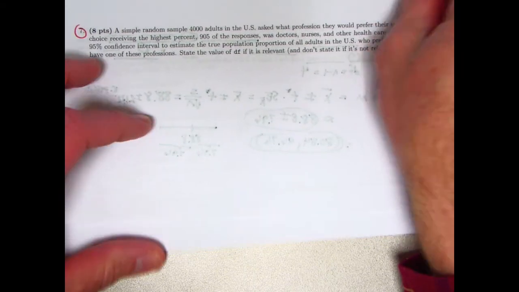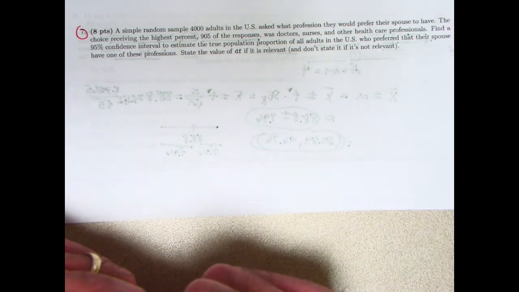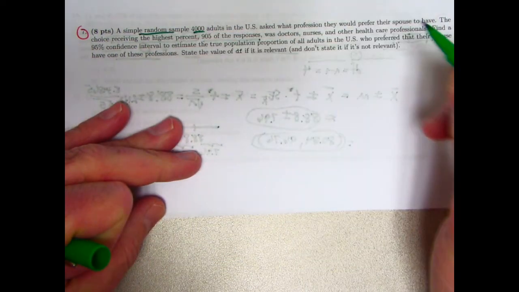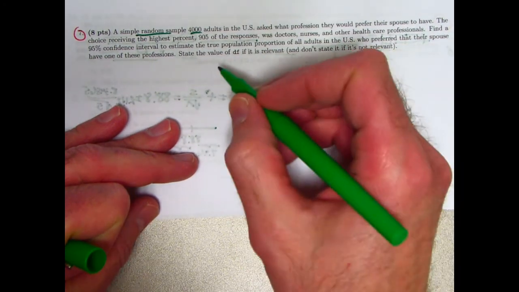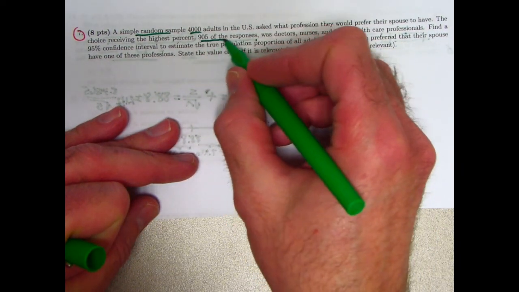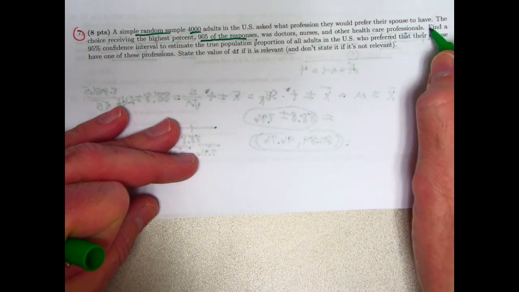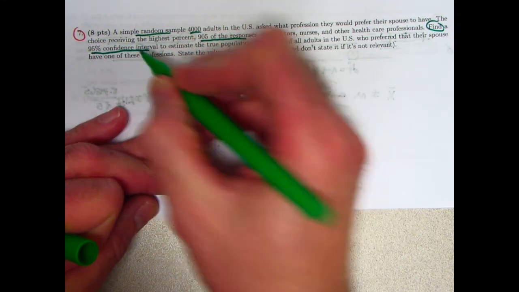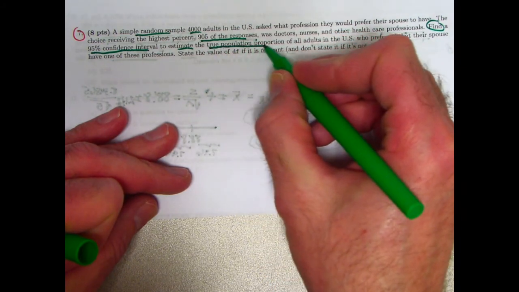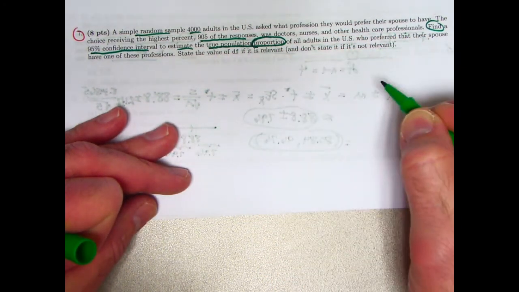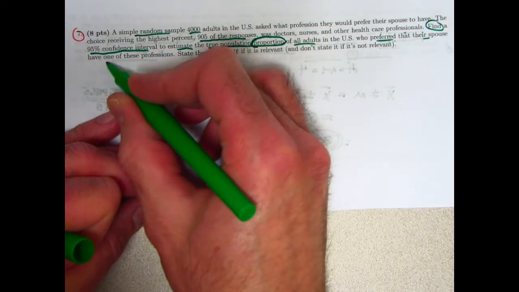Here is the second problem. On inference, a simple random sample of 4,000 adults, kind of a big sample, is asked what profession they would prefer their spouse to have. The choice receiving the highest percent, 905 of the responses, was doctors, nurses, and other healthcare professionals. Finding another confidence interval, 95%, to estimate the, okay, keywords here, true population proportion. This is a proportion problem of all adults in the U.S. who preferred that their spouse have one of these professions.